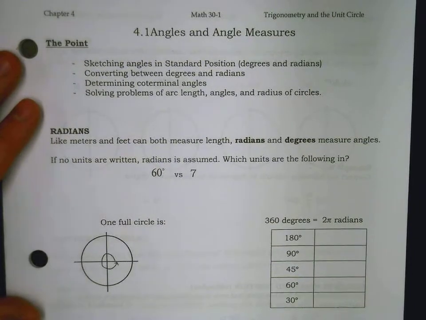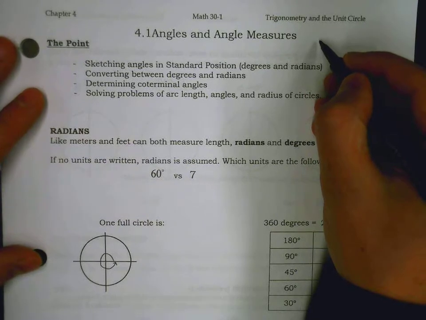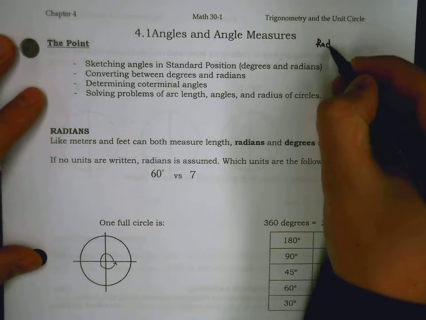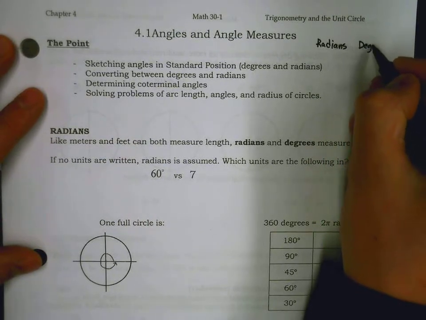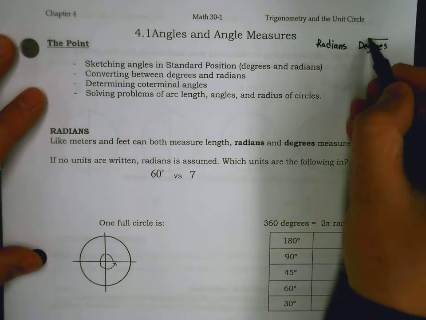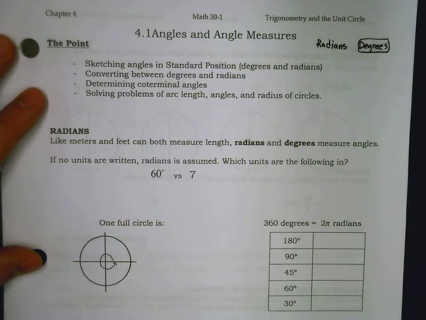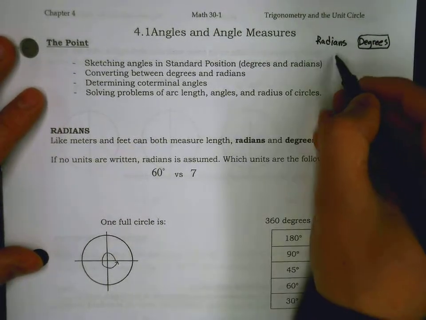The one thing that's interesting about your graphing calculator is that it always had two different modes. It had radians and it had degrees. And since the beginning of time with trig, you're always told, make sure you change your calculator to degree mode. And for the first time in this course, we're going to be using radians.